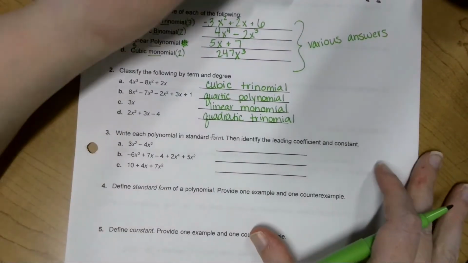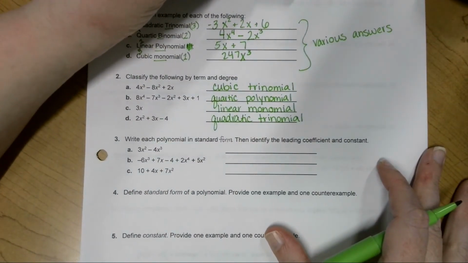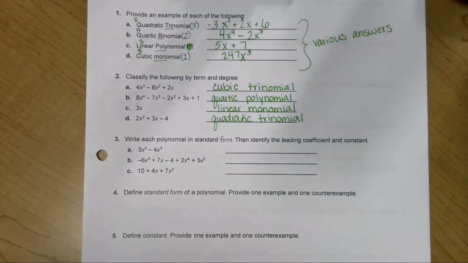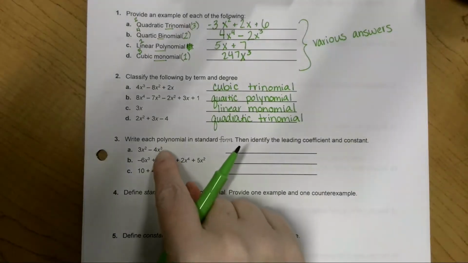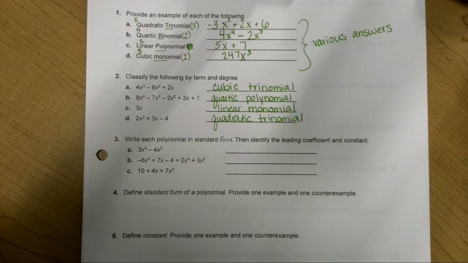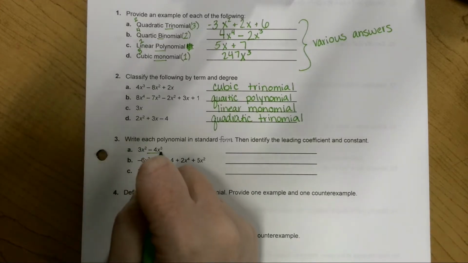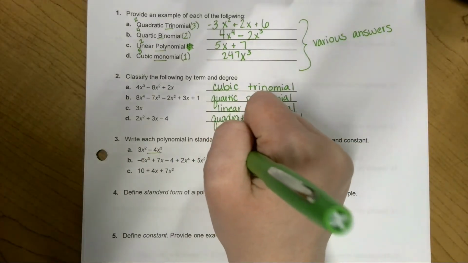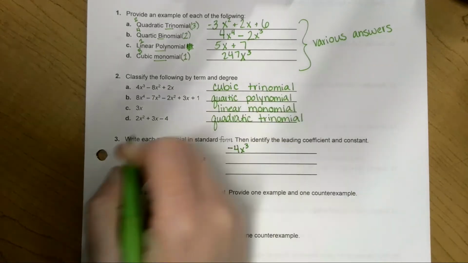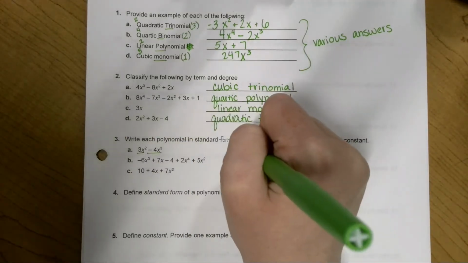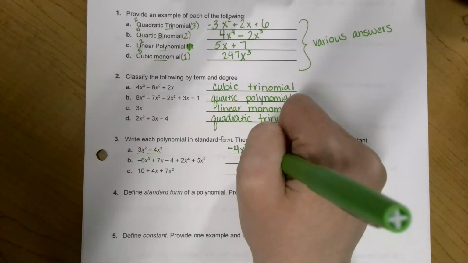Okay, so number 3 asked us to write each polynomial in standard form, then identify the leading coefficient and the constant. So standard form goes from the highest exponent down to the lowest exponent. So we're going to start with our highest exponent, negative 4x to the third, plus 3x squared.